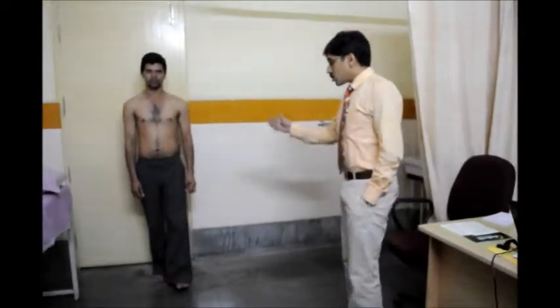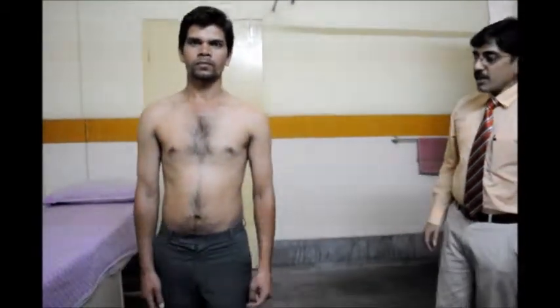That's the lumbosacral spine. Examination of the lumbar spine starts with the gait. First, ask the patient to walk and see how the gait is. So, observe the gait. While walking, see for the levels of the shoulder and see for the level of the anterior iliac spine.